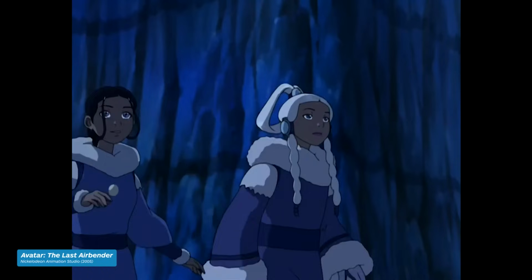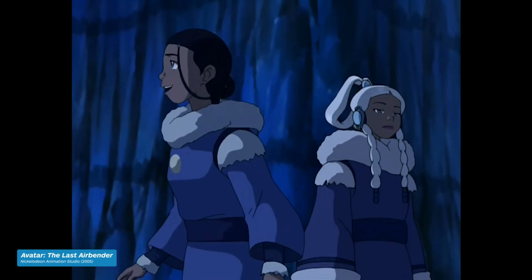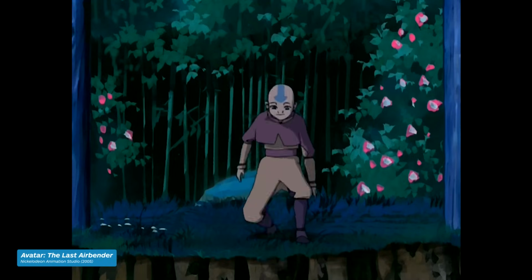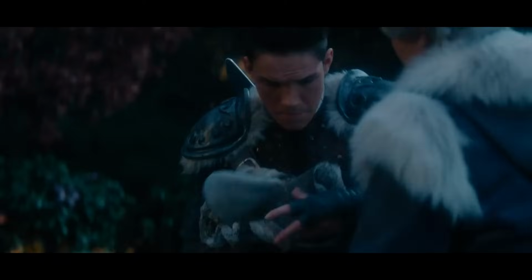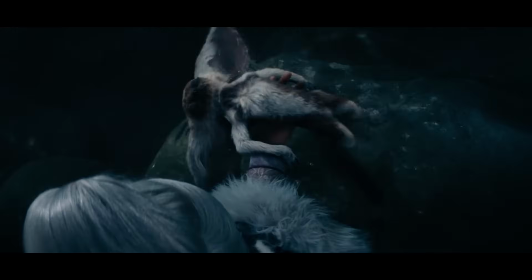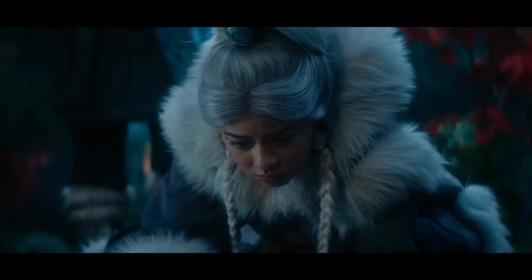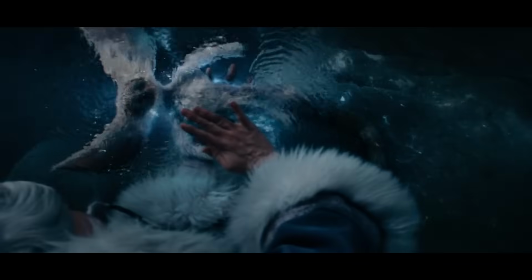In the original series, Princess Yue brings Team Avatar to the Spirit Oasis so Aang can better commune with the spirit world. Whereas in the new version, Momo is injured in the battle, and Yue has Sokka bring him to the Spirit Oasis because its waters have healing properties.